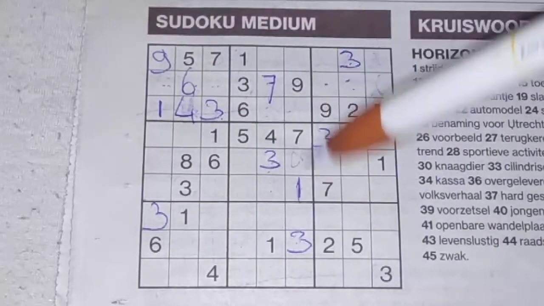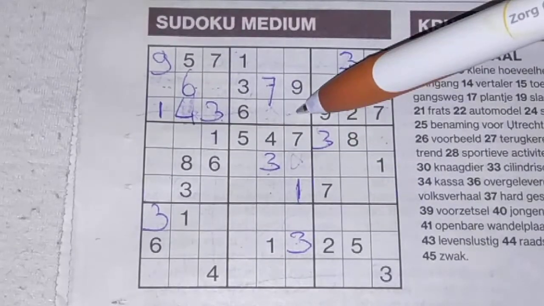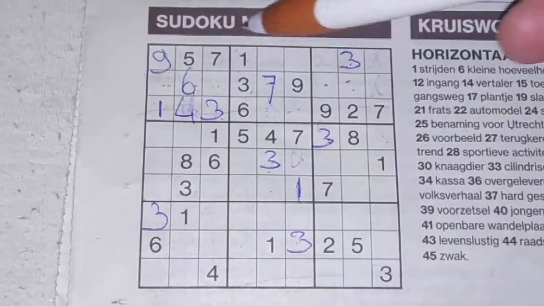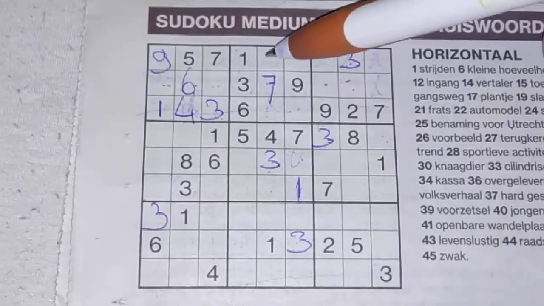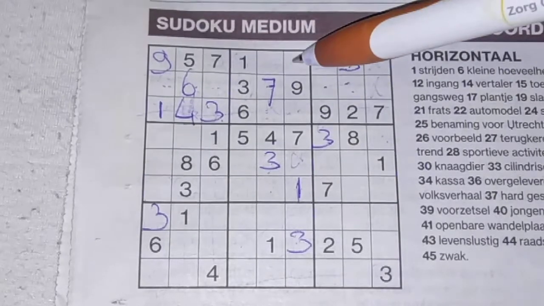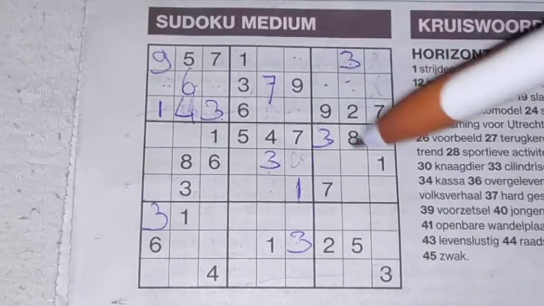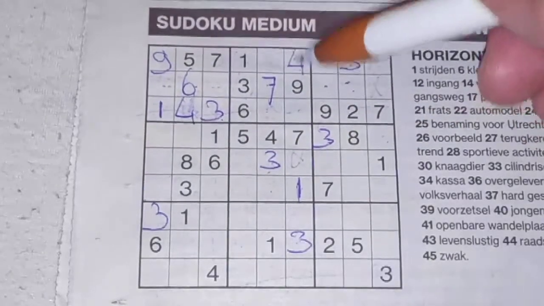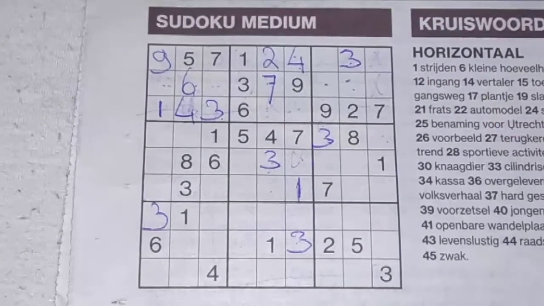I cannot fill this yet. Need to wait for more information. 8 and 5, remember that, because those two numbers of this big square are the numbers 2 and 4. We have a 4 there, so no 4 here. The 4 should be there, and the 2 goes here.